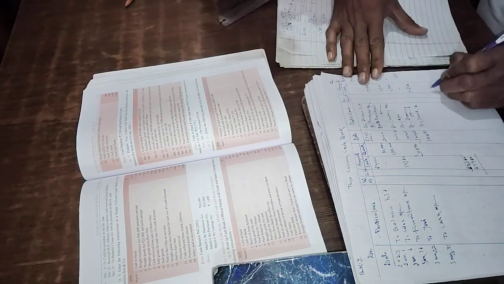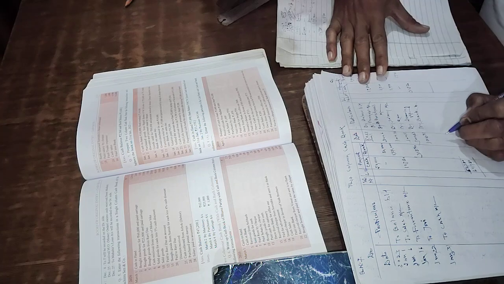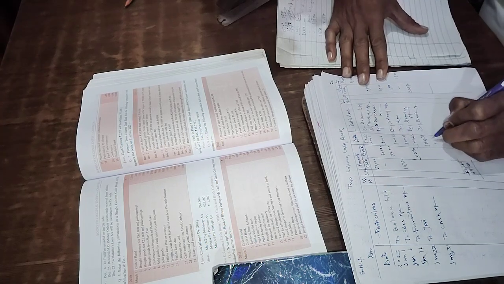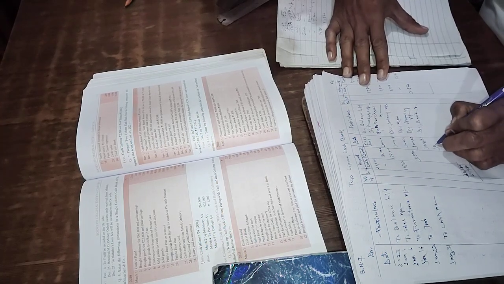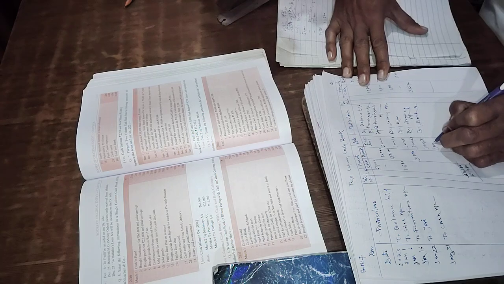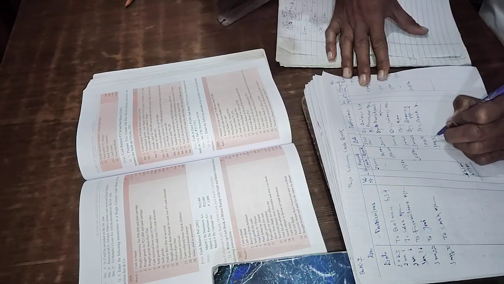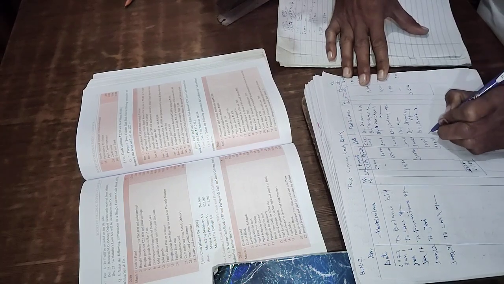Now balance the ledger again, and then we balance here on January 31st by balance CD.